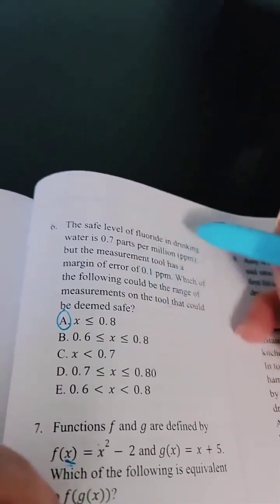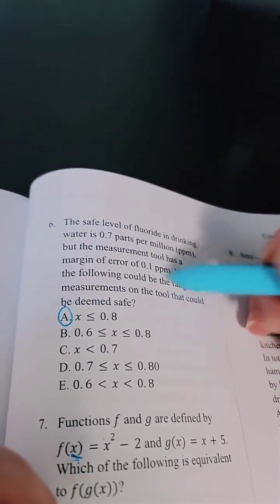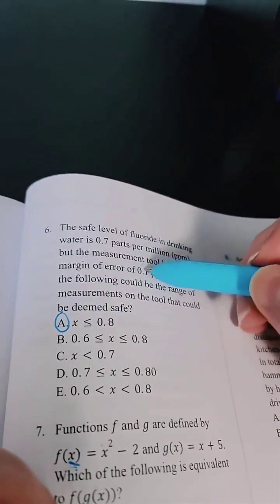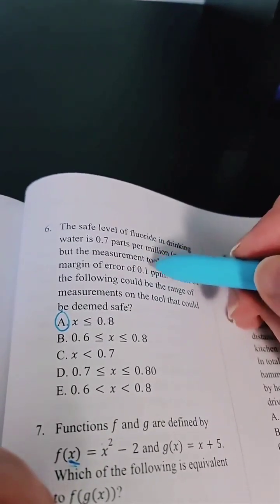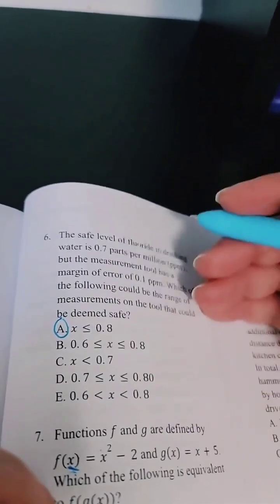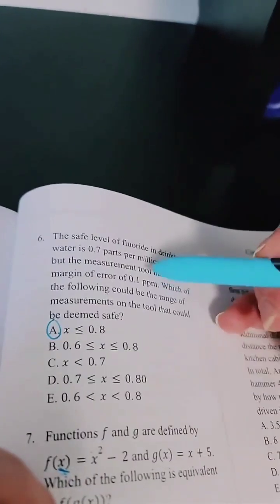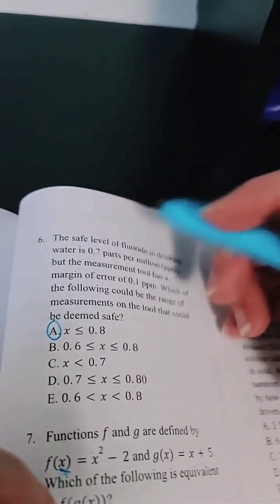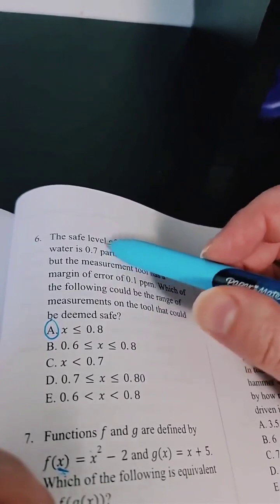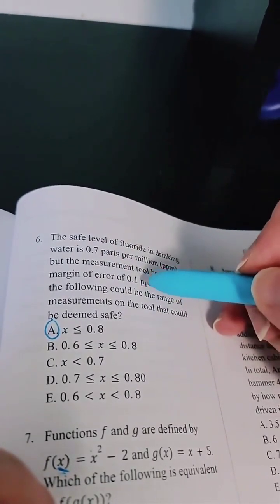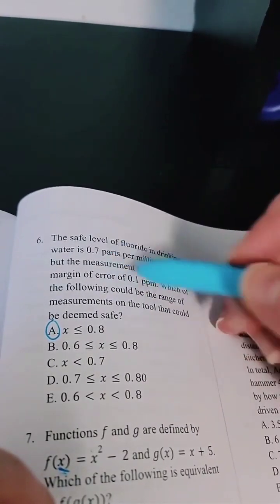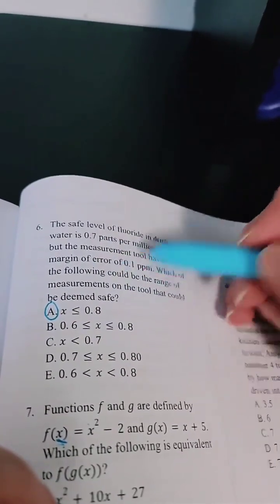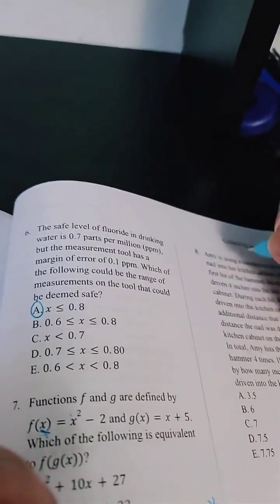Why it's not C, because it's saying that we could be off, it's saying the range of the measurements with the tool that could be off by 0.1. So even if in real life it should read 0.7, the machine has a margin of error where it could be off by 0.1. So it could read all the way up on the machine to 0.8, because that's what 0.7 plus 0.1 is. So that's why you have to take into account the margin of error, which is how much the tool would be off by.